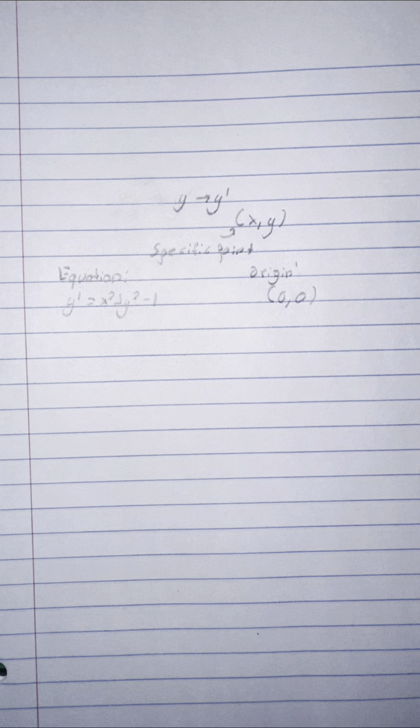Essentially, each tiny segment tells us how the solution curve is moving through that point, whether it's increasing, decreasing, or if it's just flat. Now, let's go through an example from the textbook so you guys can understand what I'm trying to say. Alright, the example is telling us to sketch the direction field for the differential equation y prime equals x squared plus y squared minus 1. Once we have done that, we are tasked with using the direction field to sketch the solution curve that passes through the origin at (0, 0).